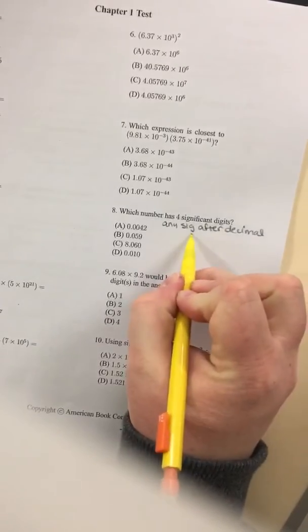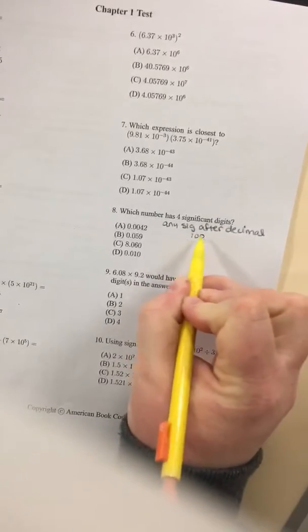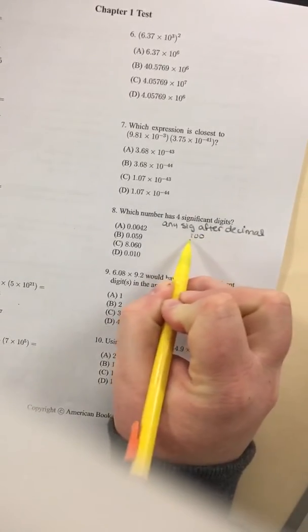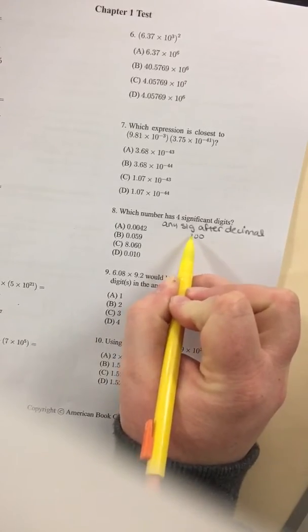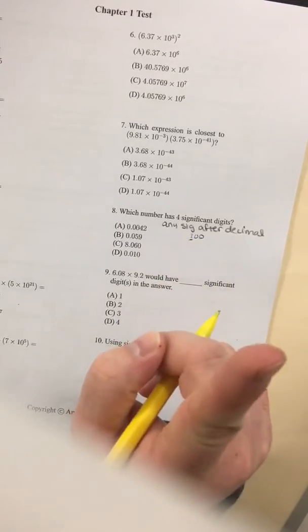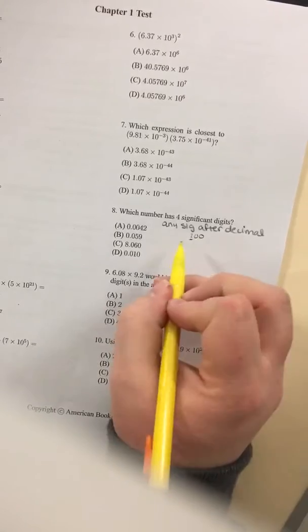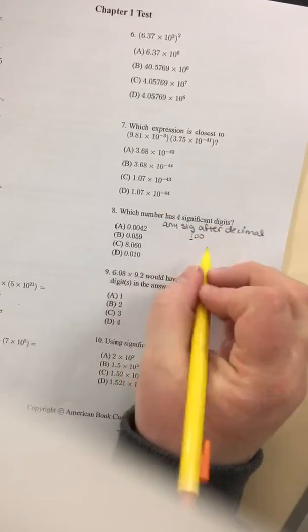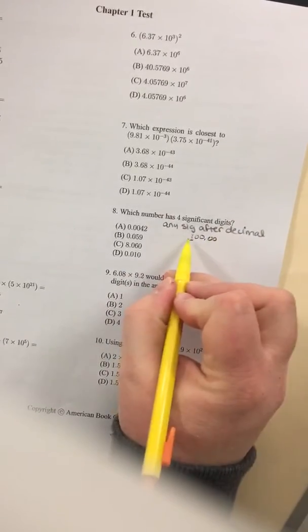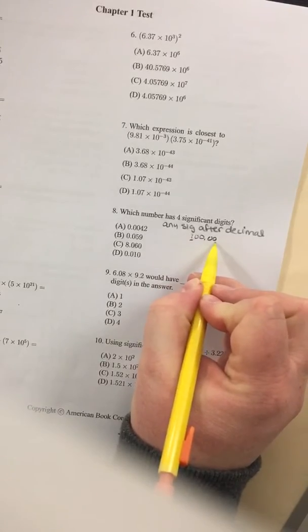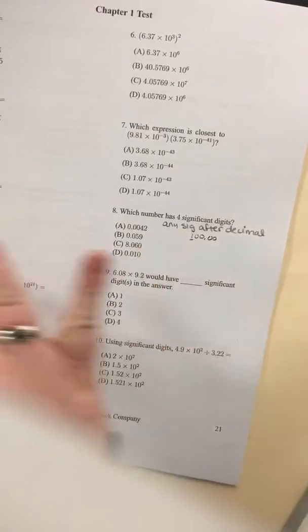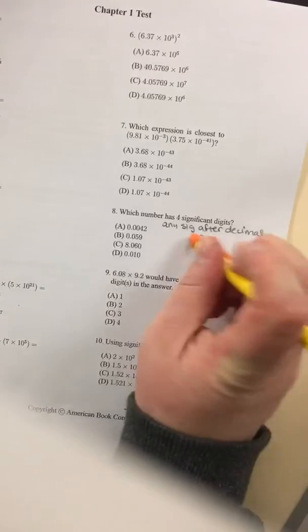Let's say we have the number 100. We don't know where they were rounding to, so we assume that they are rounding to the 100th position, so that only has one significant digit. Now, if they put 100.00, we know that they measured all the way out to this 100th position, so that gives us a different amount of significant digits.